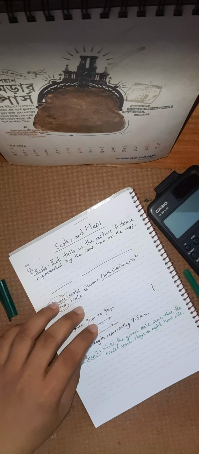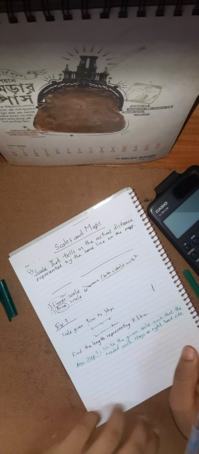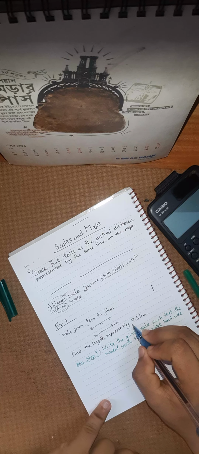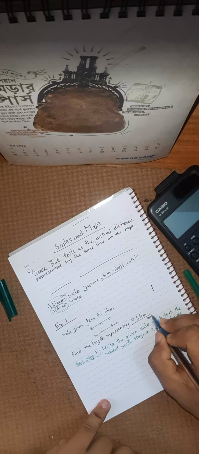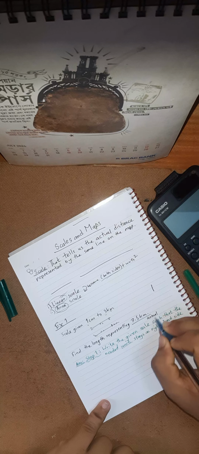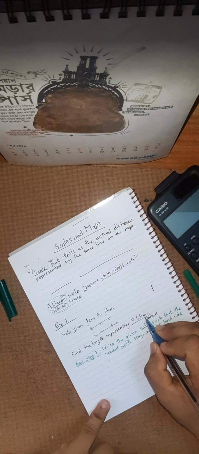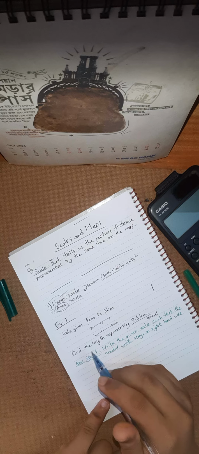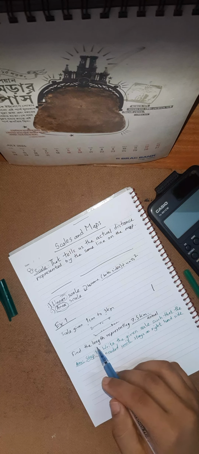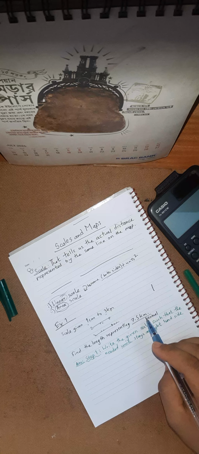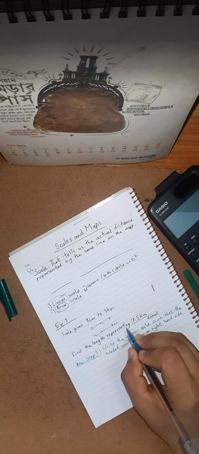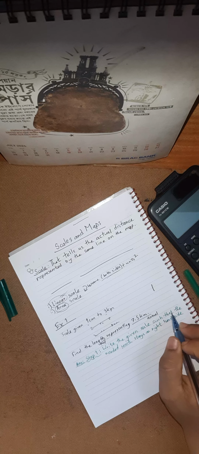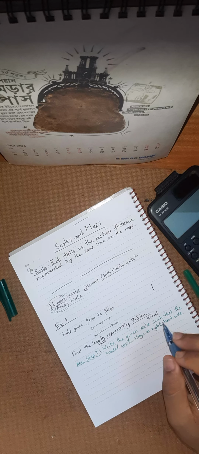So what do I mean by that? The question asks to find the length representing 7.5 kilometer. What is this? This is the actual, because it is in kilometer. 7.5 kilometer cannot be represented on this page. So the question asks for finding the length that represents this long road. That means the map length is required.